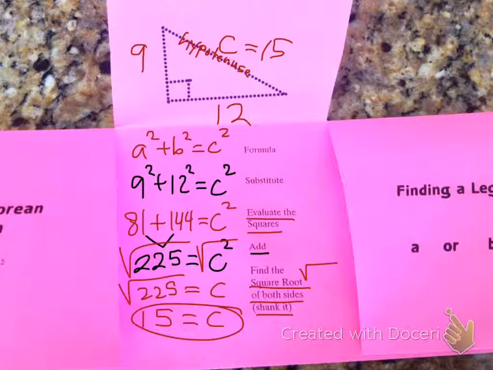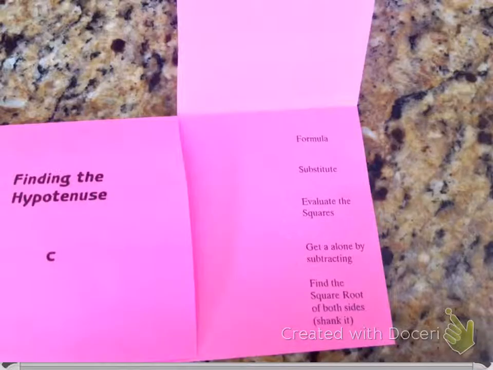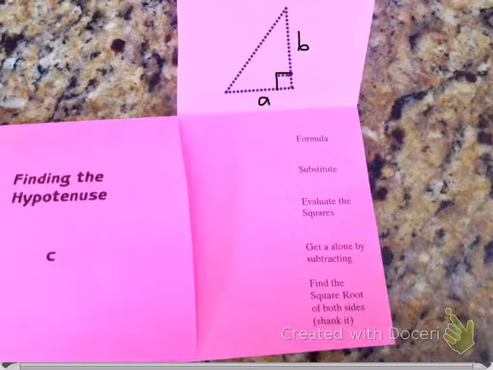Let's go to the next flap. Finding a leg, or one of the short sides. So we'll kind of draw it this way. So this time let's find side B. So we got side A, and we got side C, but let's let side C be, I don't know, 20.